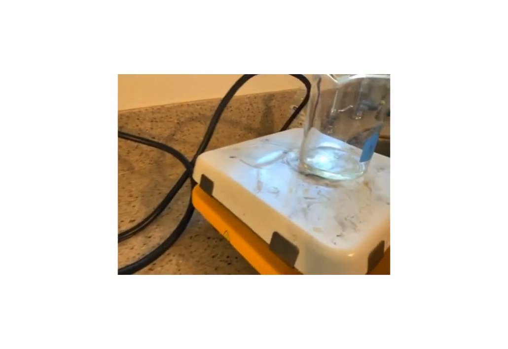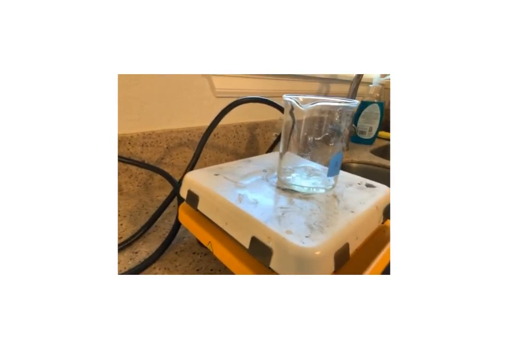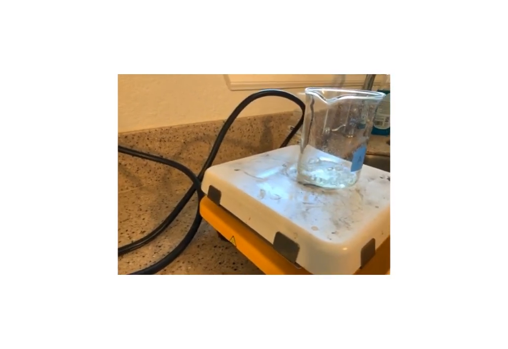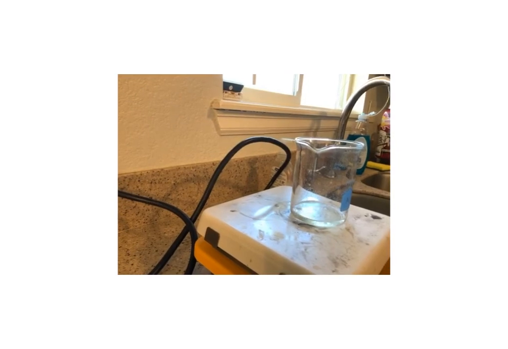All right, been here for a while, 30 plus minutes again. Aren't you glad I'm doing this and not you? And we're getting close, like the water level is going down. I don't know if you can see the steam.